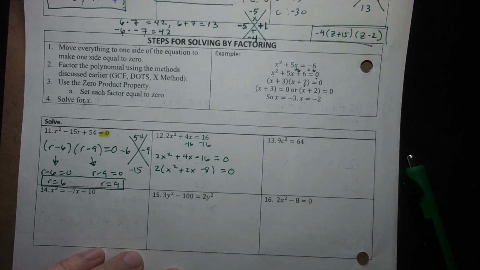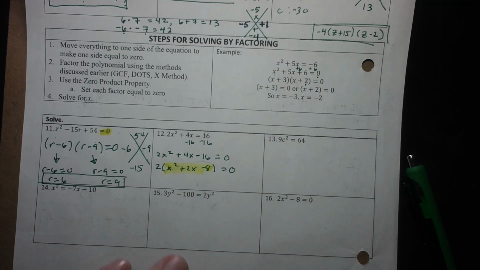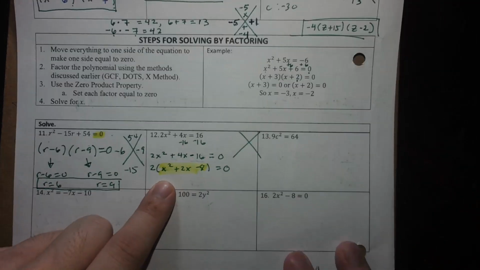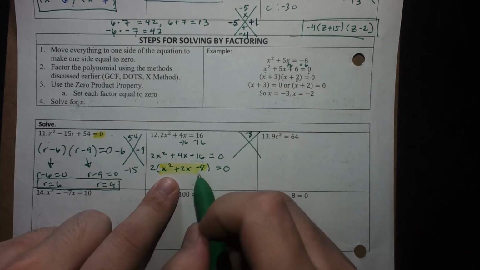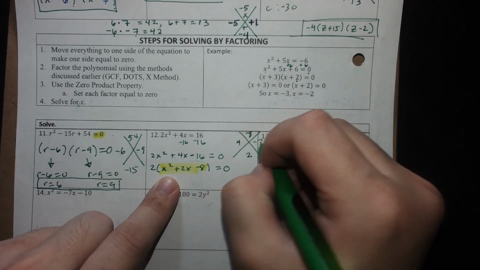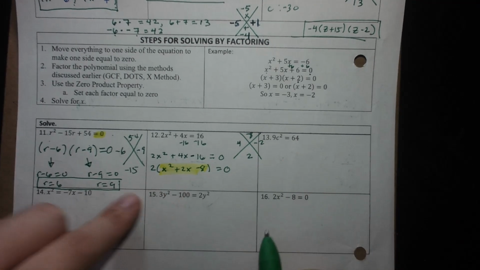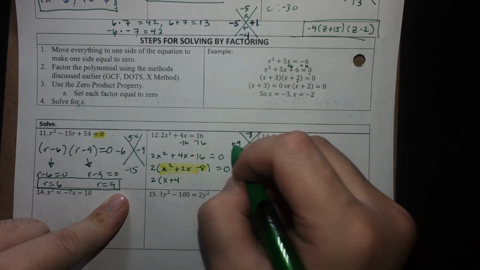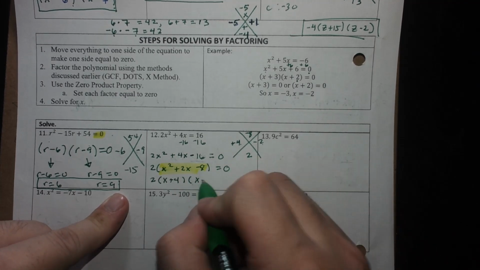Now, I'm going to highlight the x squared plus 2x minus 8. That's my trinomial. That is what I'm going to factor. So here's my X. A, B, and C. C is negative 8. B is positive 2. And then the two numbers will be 4 and negative 2. 4 times negative 2 is negative 8, and 4 plus negative 2 is 2. So 2 times x plus 4 times x minus 2 equals 0.